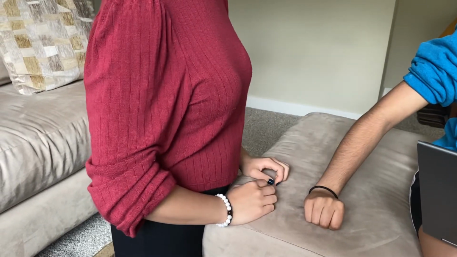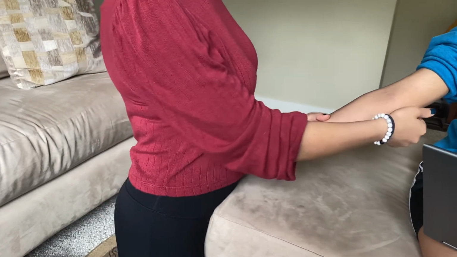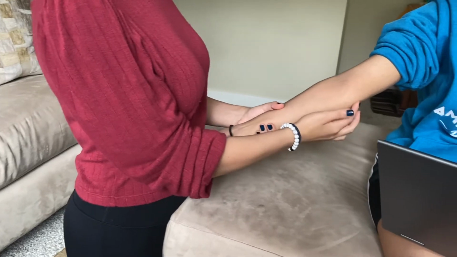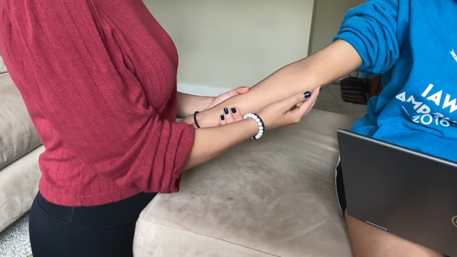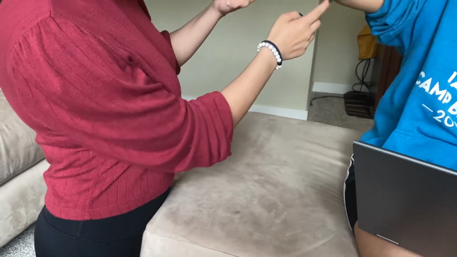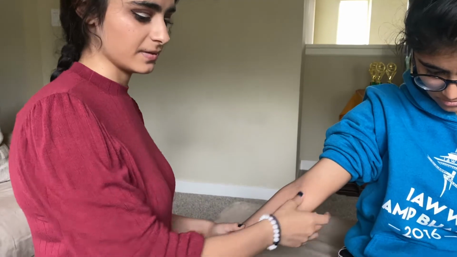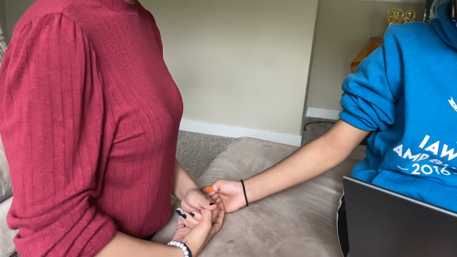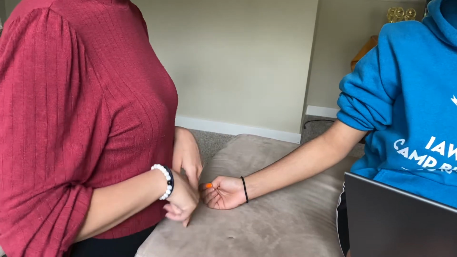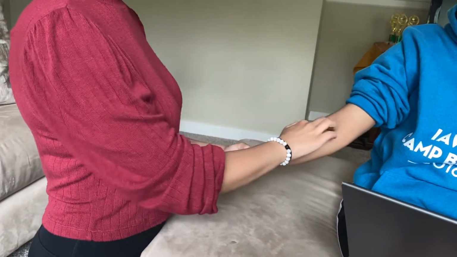Please palpate my ulnar nerve. Okay, so that is in the groove that's right in between the medial epicondyle and the olecranon process, and so you can feel it in this groove right here, but you have to be gentle because it can be kind of uncomfortable or tender. Please palpate my cubital fossa. That is this right here. Okay.